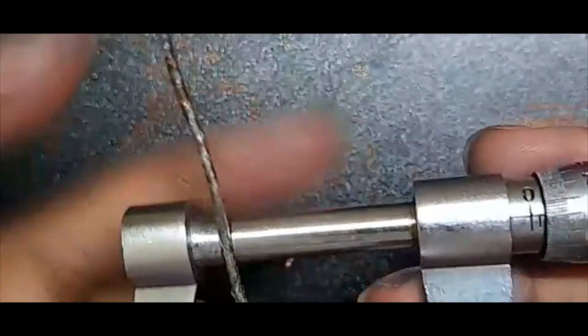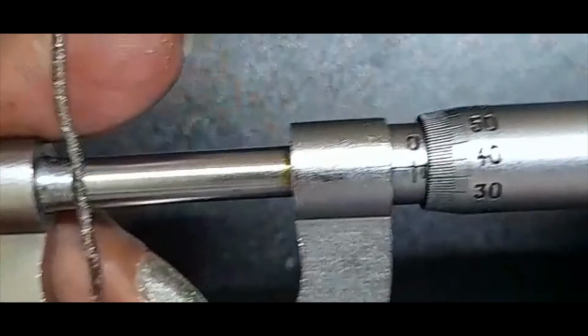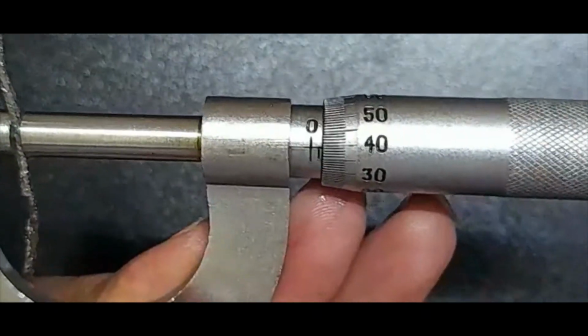Now for the third observation, I am changing the position of the wire and fixing it. Now you can see your pitch scale division and the circular scale division. Please note down your observation and please post your observation in the chat box. Observe your linear scale observation, then the corresponding circular scale division. This will be your third observation.